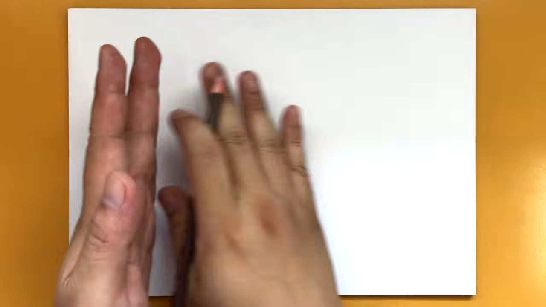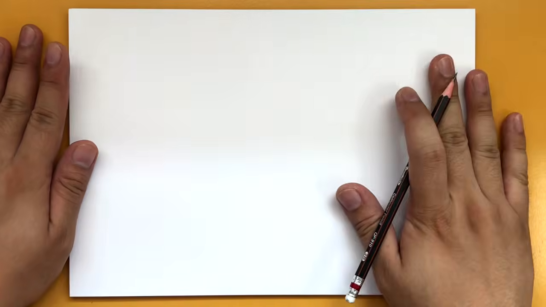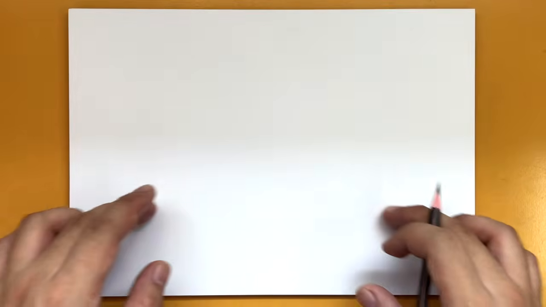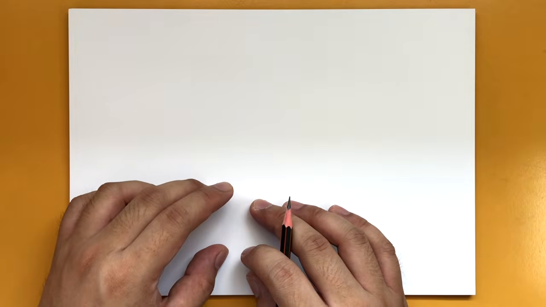All right, ladies and gentlemen, let's go ahead and get started with our tutorial. I've got my paper in landscape mode. We're going to be just drawing up to the shoulders, essentially. We're not even going to draw the actual shoulder muscles, just maybe the traps in the back. So let's go ahead and get started.